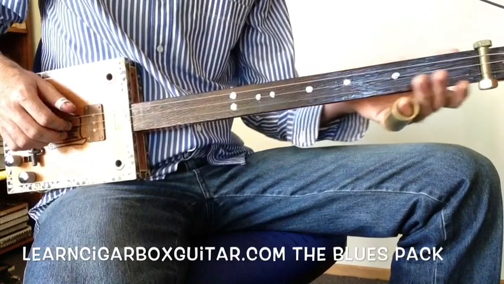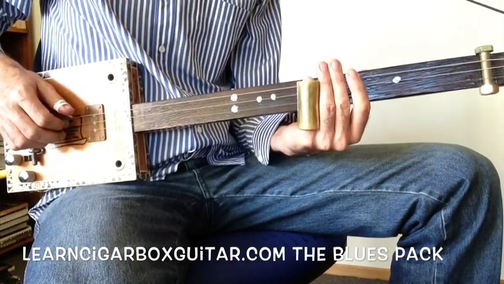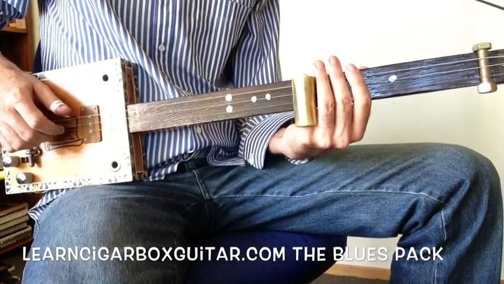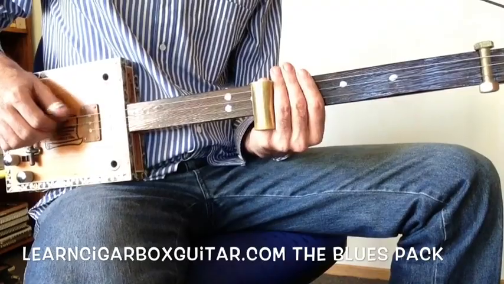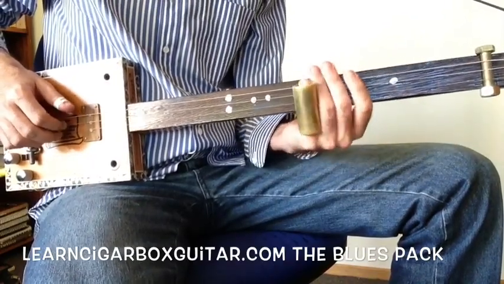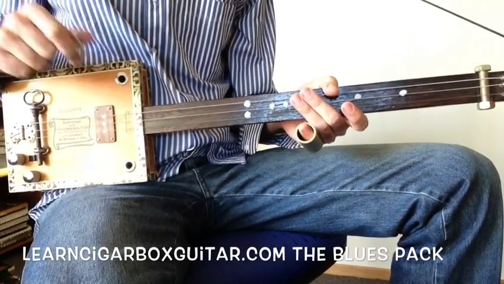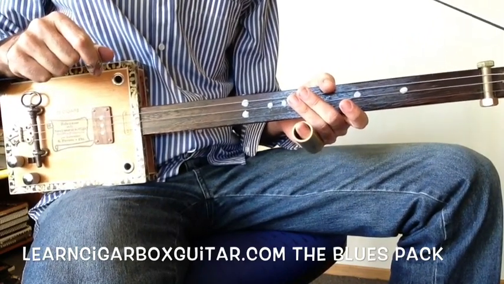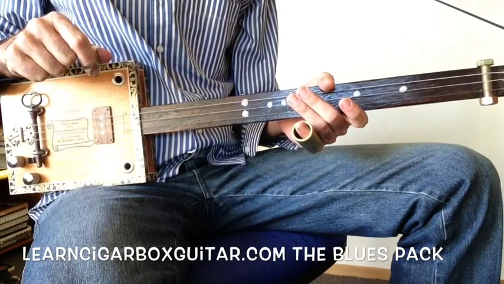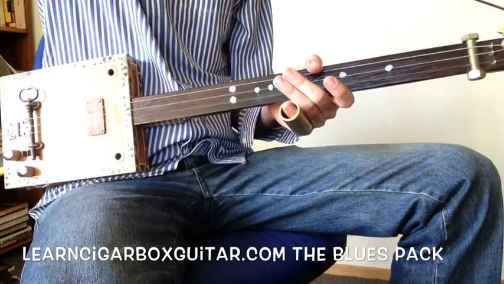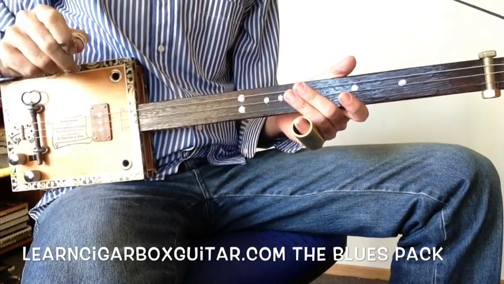Now, what we did then was start on the 1, then went to the 6, then went to the 2, then went to the 5. Let's have another look at that. Last 4 bars. 1, 6, 2, 5, 1. And here you can hear how that works as a turnaround. But it's not very playable. It's sort of ugly, really, compared to what we've been doing, certainly.